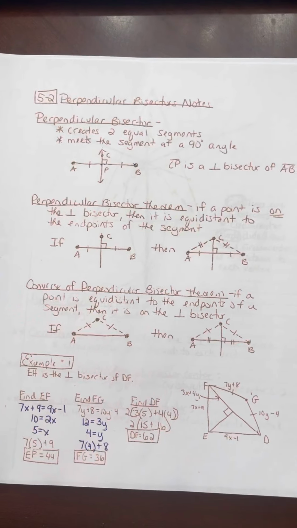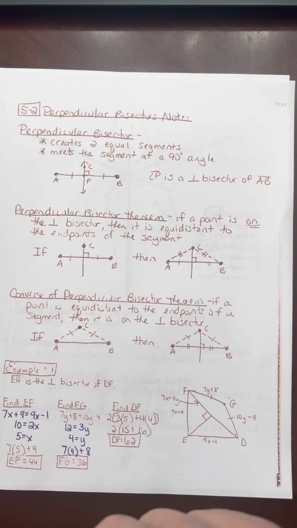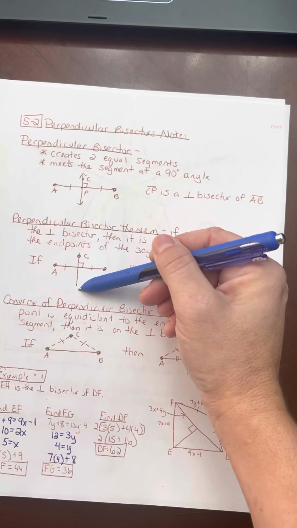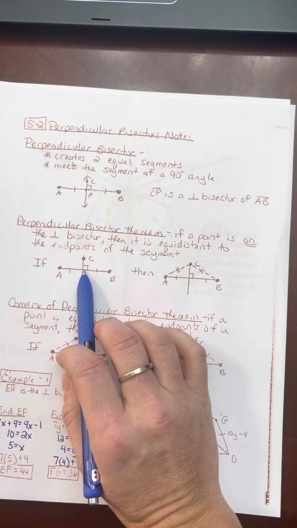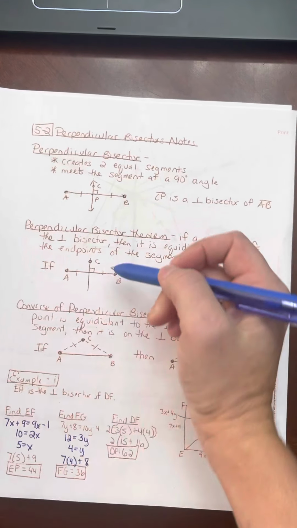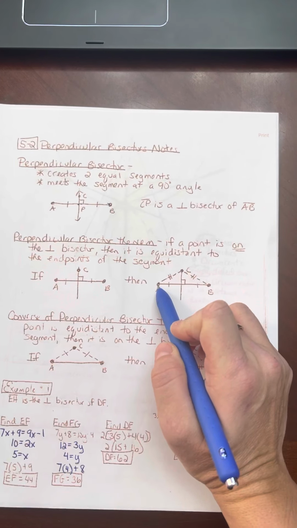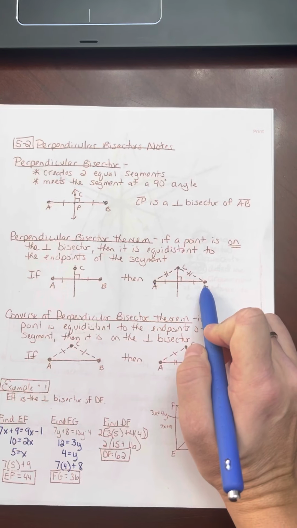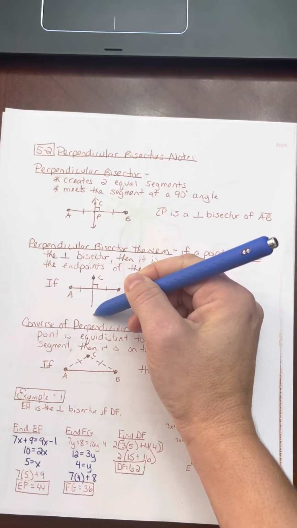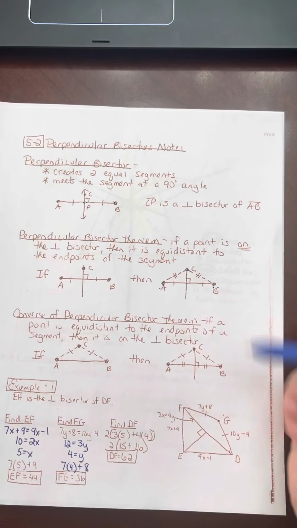Perpendicular bisector theorem. If a point is on the perpendicular bisector, then it's equidistant to the endpoints of the segment. So think about what this means. This is a perpendicular bisector. We can see that because it meets it at 90 degrees, it splits it into two equal segments. So because I know that C is on this perpendicular bisector, then that means that from C to this endpoint and C to this endpoint is the same distance. So again, because C is on the perpendicular bisector, it's equidistant to each of the endpoints. CA and CB are congruent.